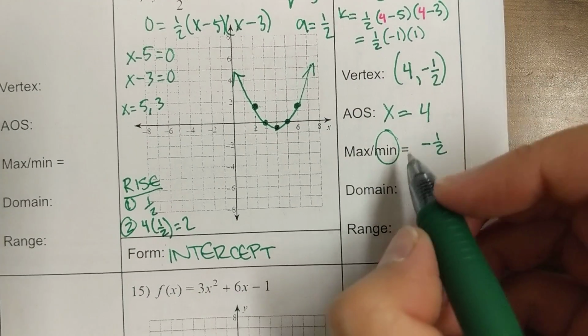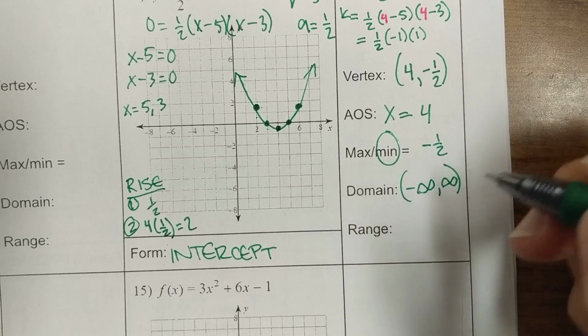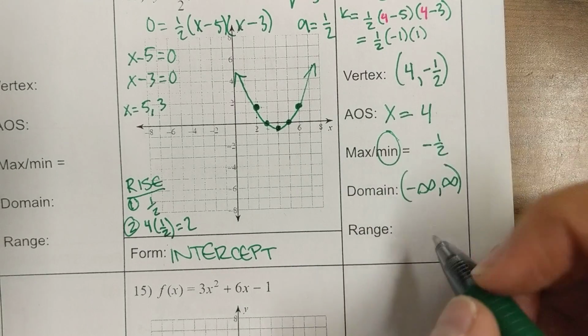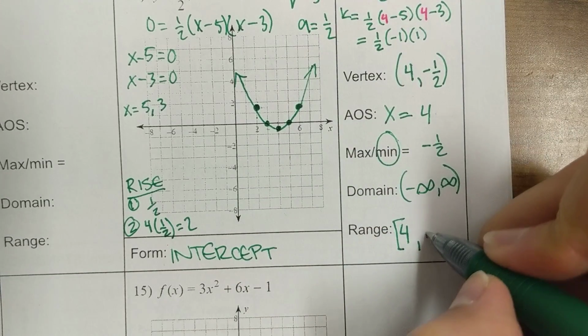Nice. All right, so our domain for an up or down parabola is negative infinity to positive infinity. And our range has a minimum value, so you start off with k, negative 1/2, all the way up to positive infinity.